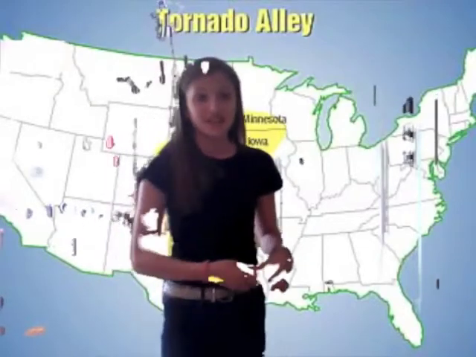This tornado watch was issued at 3:30 p.m. for central and eastern Oklahoma. The warning was issued at 5:56 p.m., both on May 31st, 2013. It was an unexpected tornado. Here is Lena live at the scene.